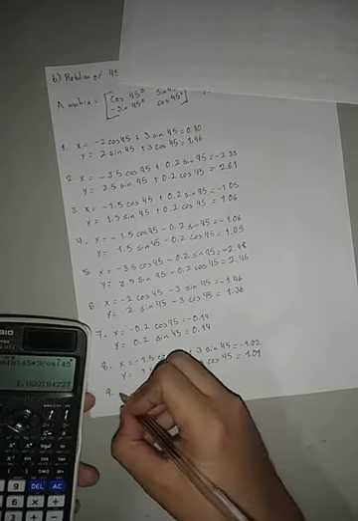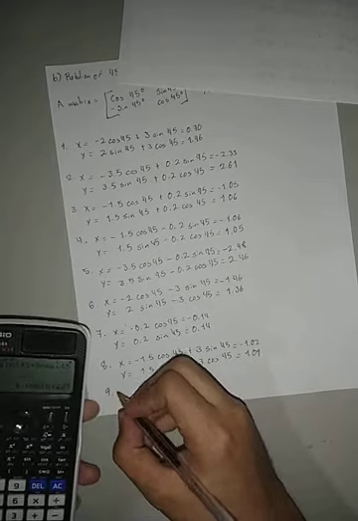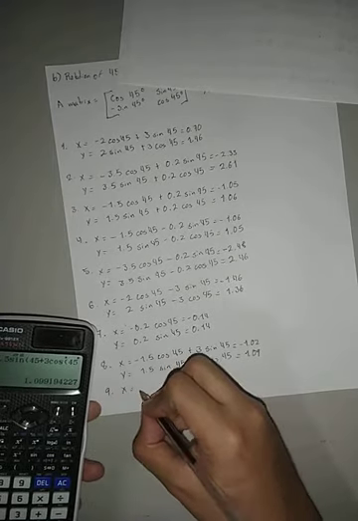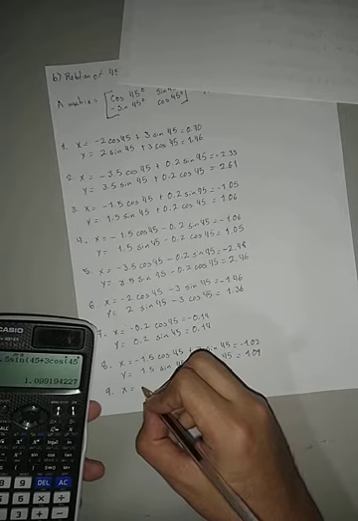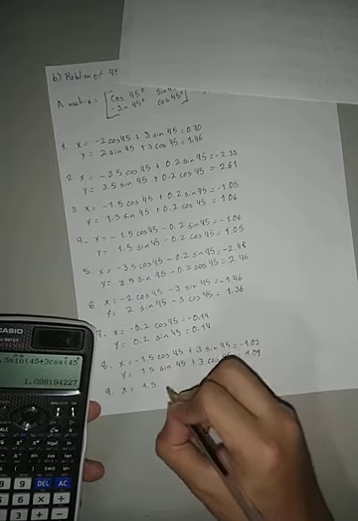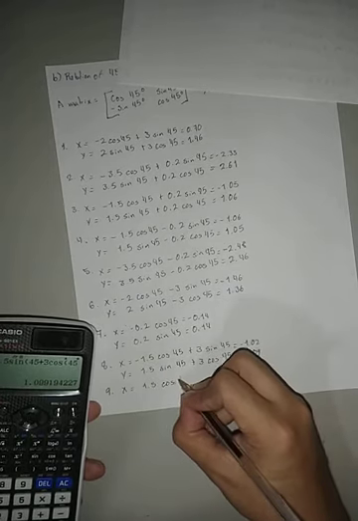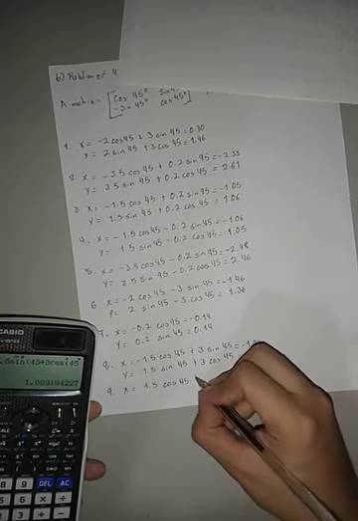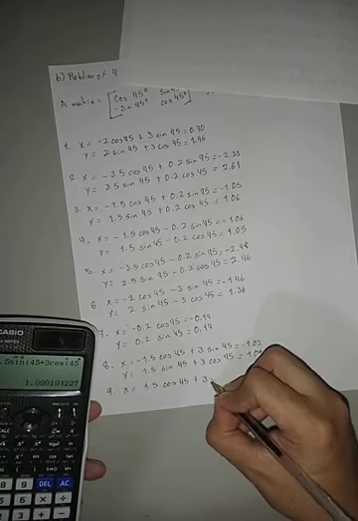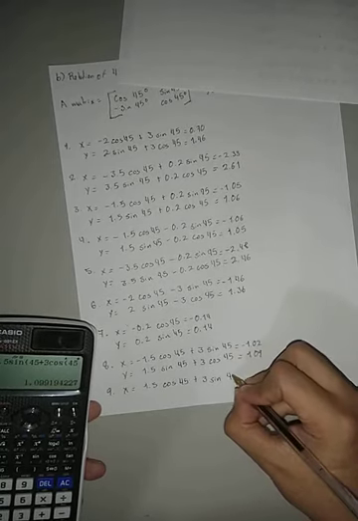For the 9th point, it's x equals to 1.5 sin 45 plus 3 sin of 45 degrees.